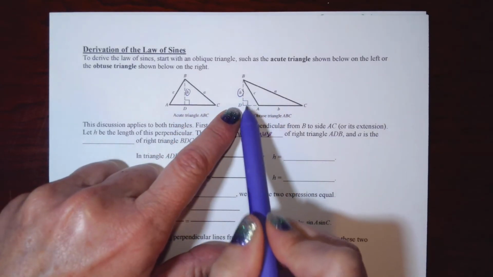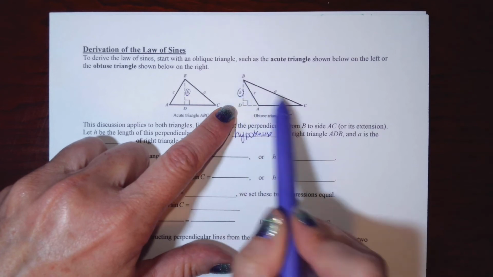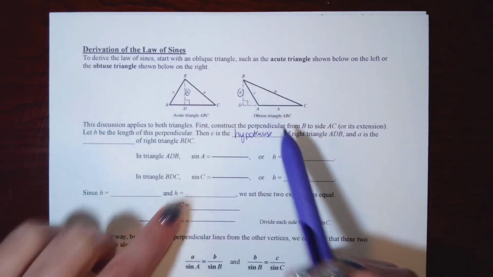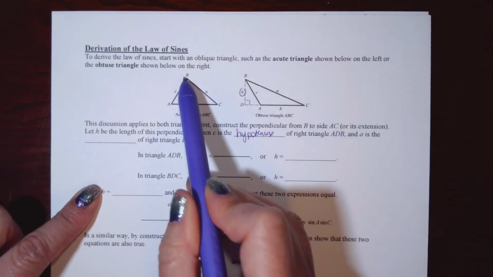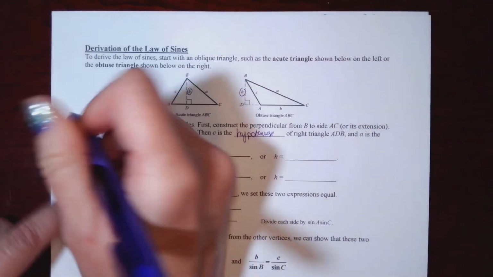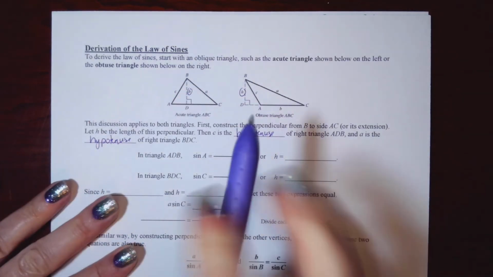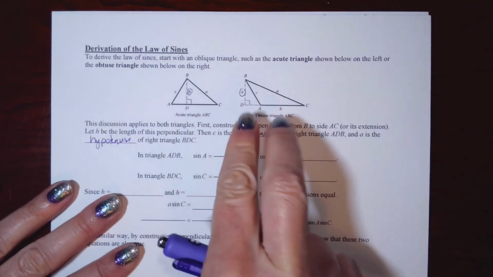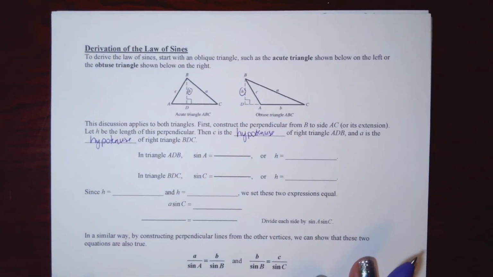We've got a little right triangle here, and a big right triangle there. c is the hypotenuse of ADB, however, a is the hypotenuse of the triangle BDC. So we've got two right triangles here, and in each we have a hypotenuse opposite that right angle.